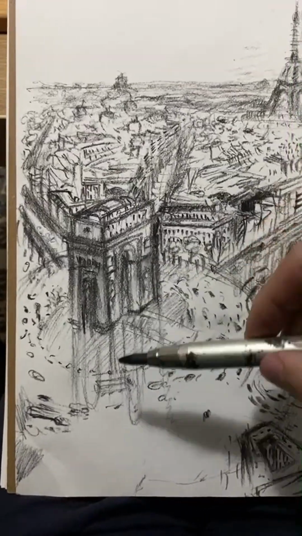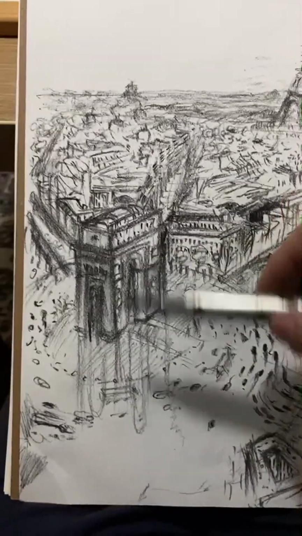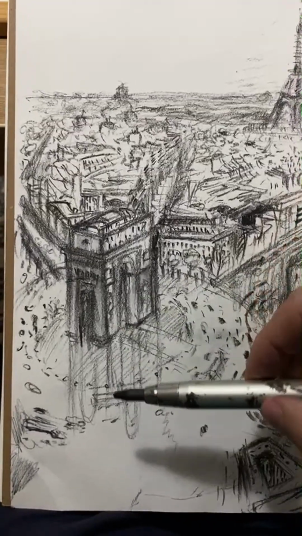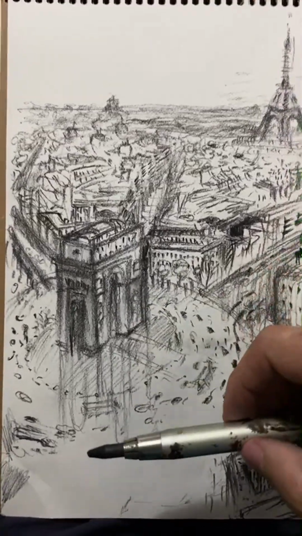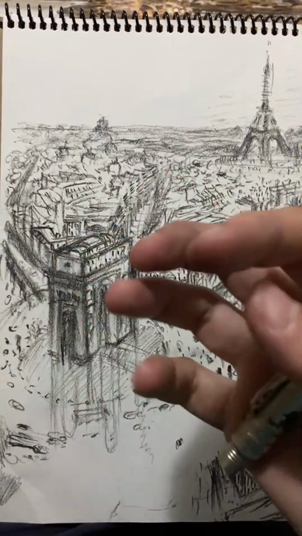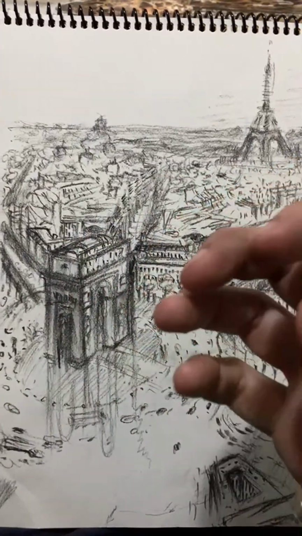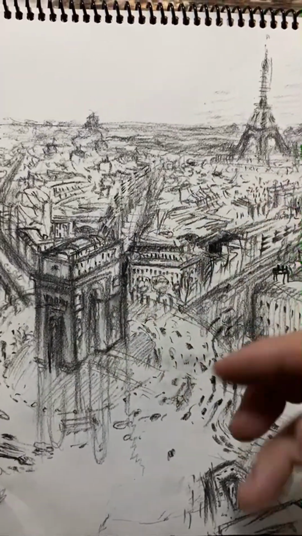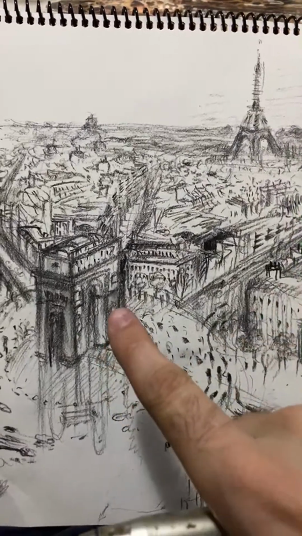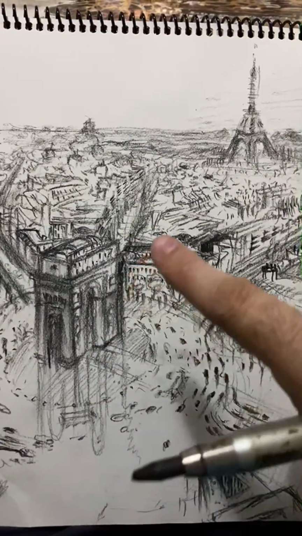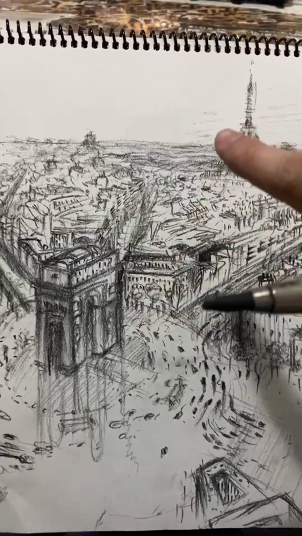I think this part, I must put some lines, more lines to make people look from this part and then go always to the Eiffel Tower.